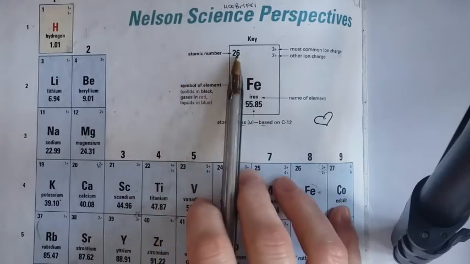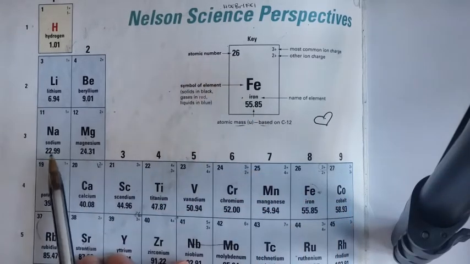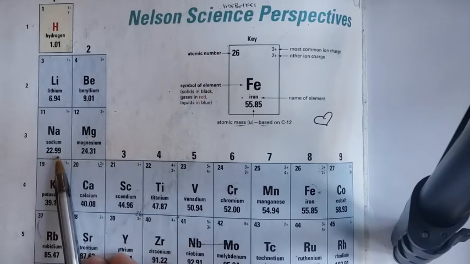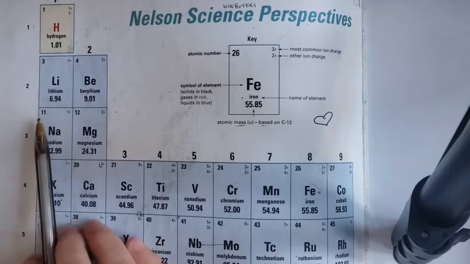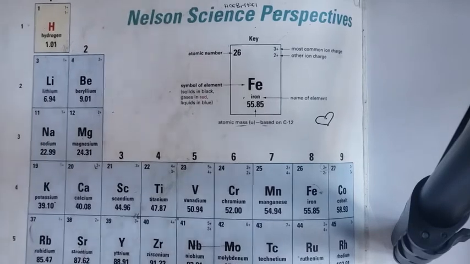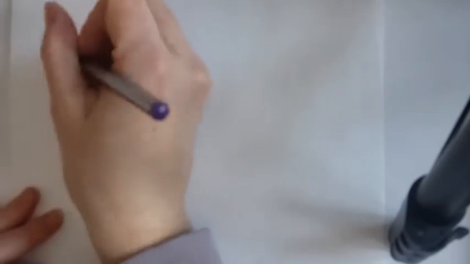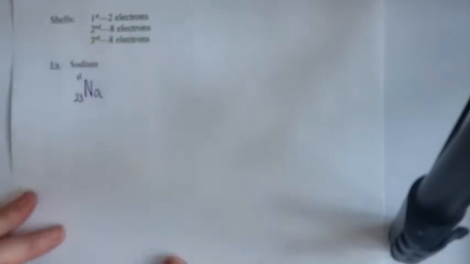The atomic number is the number in the top left-hand corner. So the atomic mass is 22.99. We're going to round that to 23. And the atomic number is 11. So we're going to write that down on our page. So I write down the symbol, and then I write down 11 at the top, because that's where it is on my periodic table, and 23.